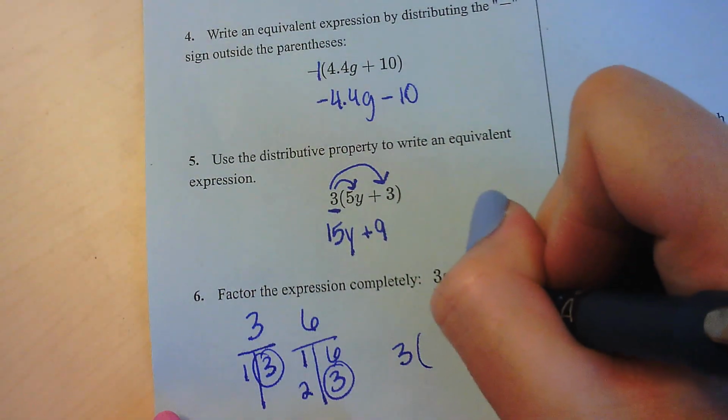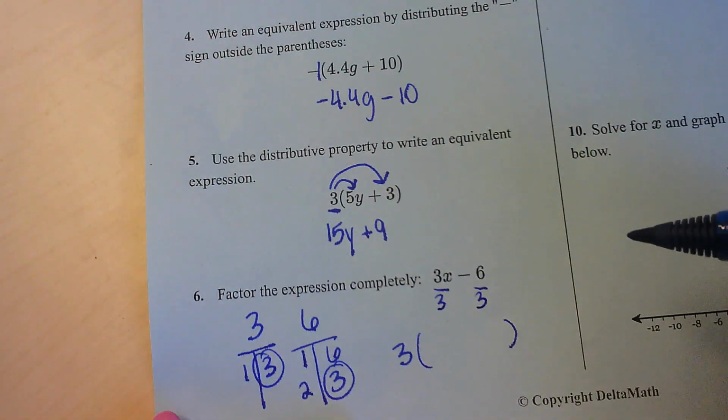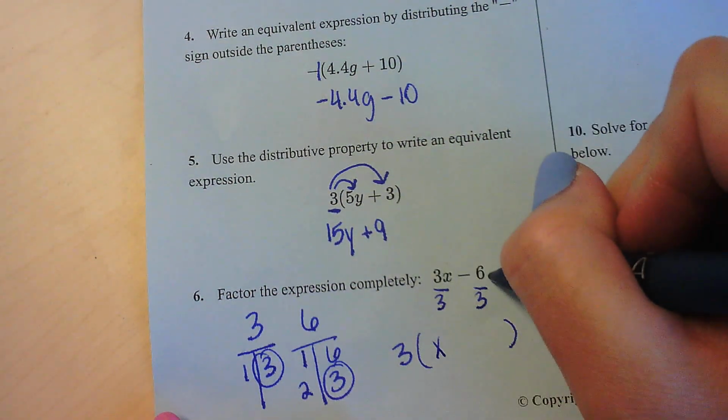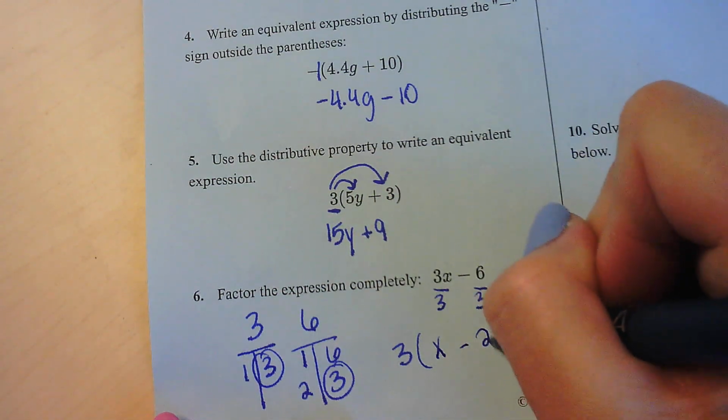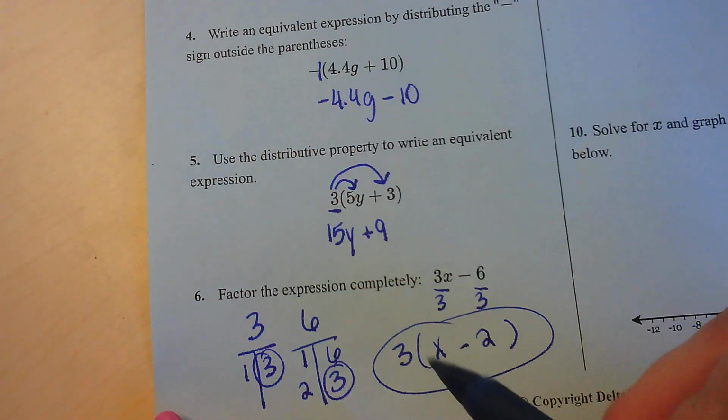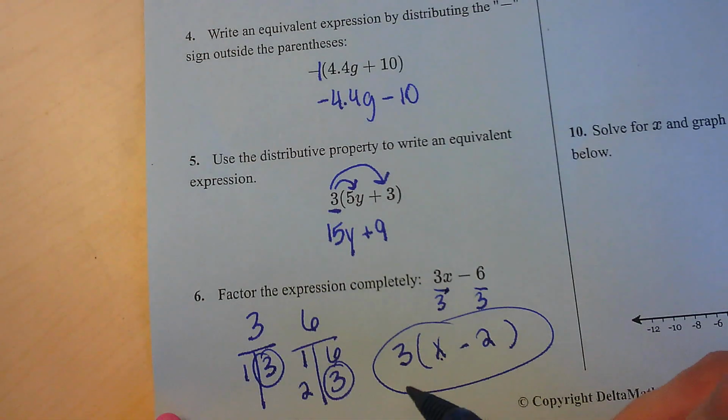I'm going to divide every term by my greatest common factor. 3x divided by 3 is x. Negative 6 divided by 3 is minus 2. So my answer is 3 times x minus 2. And I can double check that by multiplying through. 3 times x is 3x. 3 times negative 2 is minus 6.